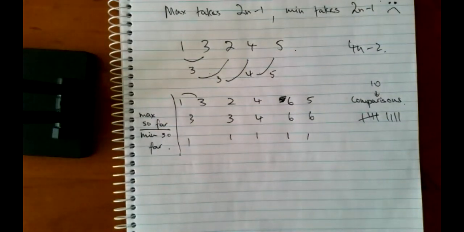Order them as you compare. Ordering, you're starting to get into sorting territory, which again has n log n ideas. James says, if the max is changed, don't compare the min, or vice versa. That's a good idea, actually.